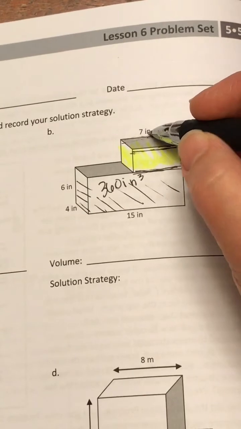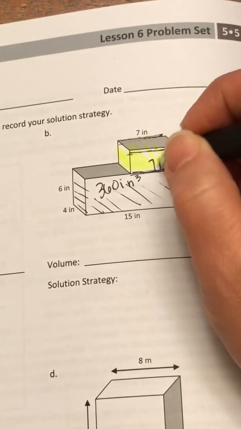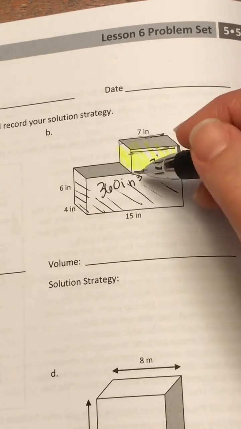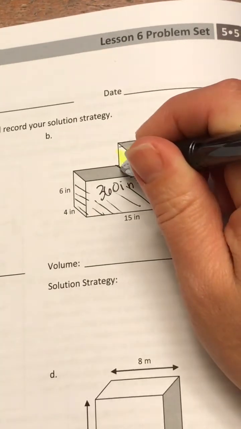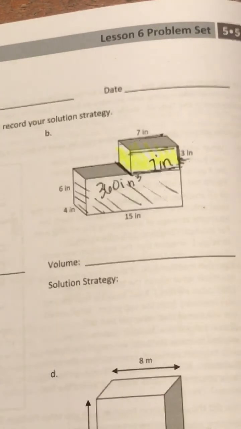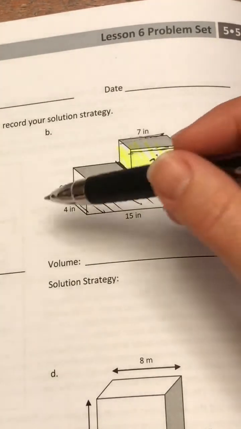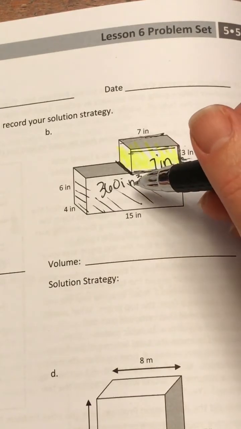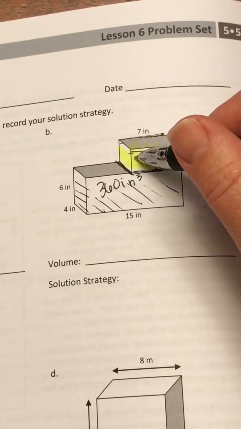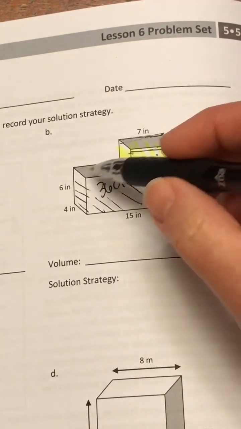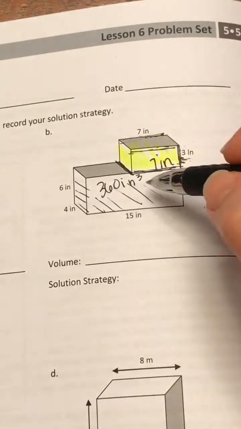So if that's 7, that means that this line is 7. So I have my height, I have my width. What I'm looking for now is this measurement right here. I'm going to go back to my schema of, okay, these are non-overlapping, which means that this rectangular prism is sitting perfectly on top of this rectangular prism.